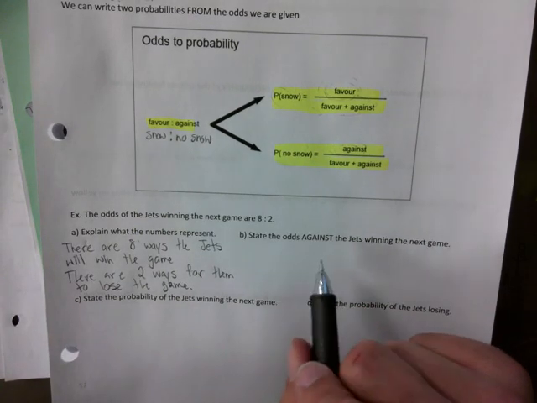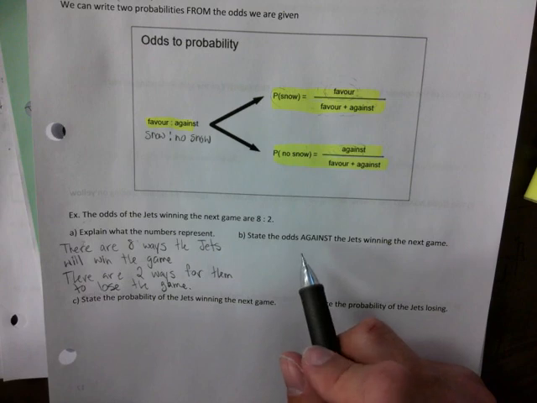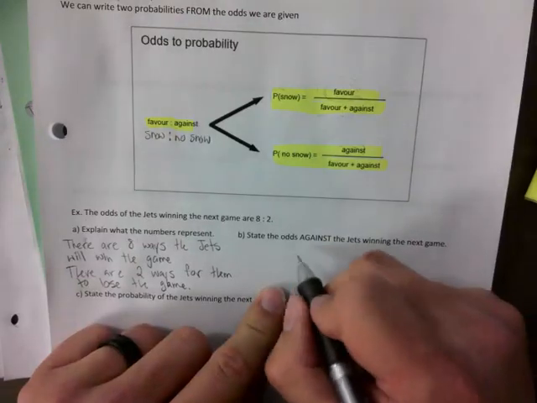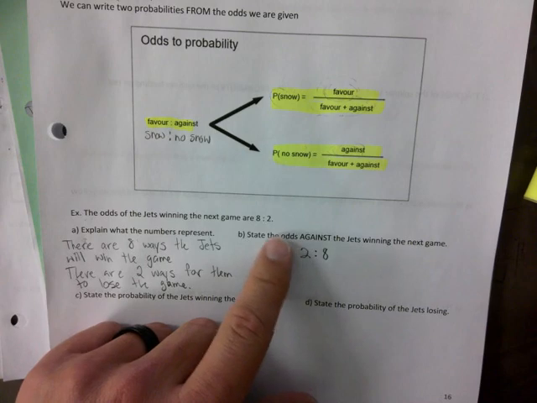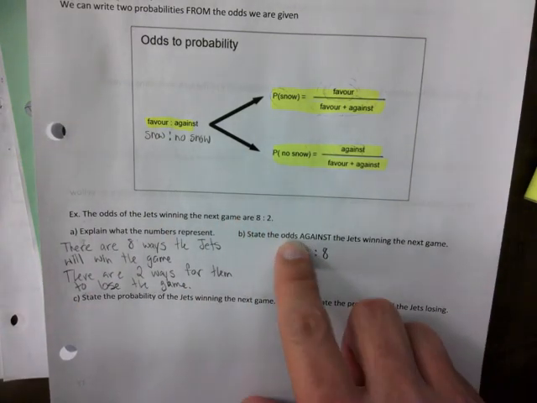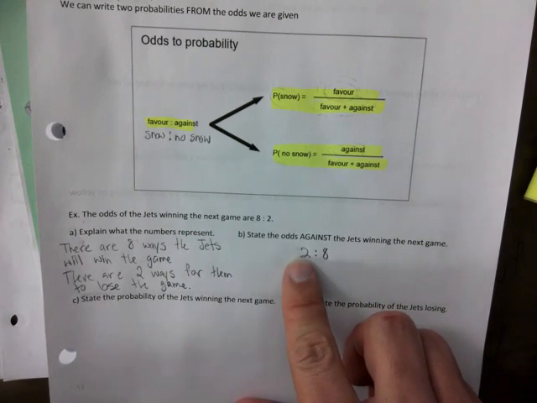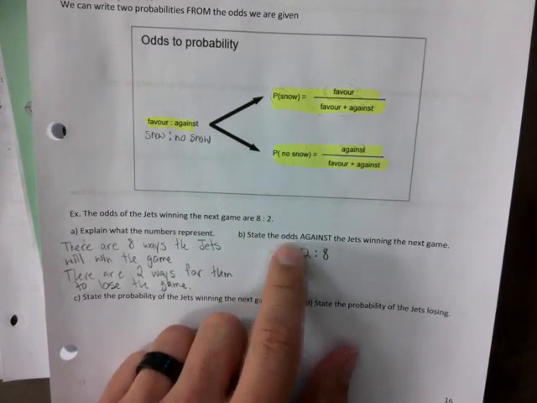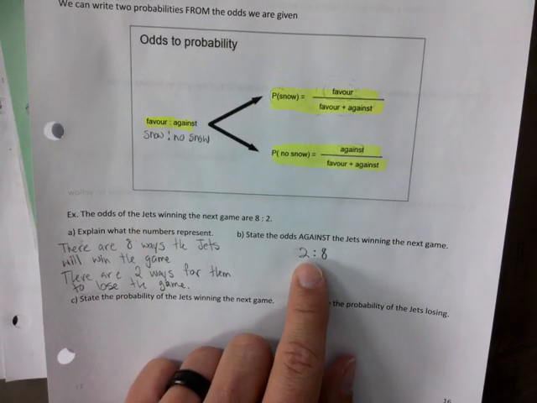So state the odds against the Jets winning the next game. It's asking for odds, so when it asks for odds, we want to state it with a colon. The odds against the Jets winning the next game is 2-8.